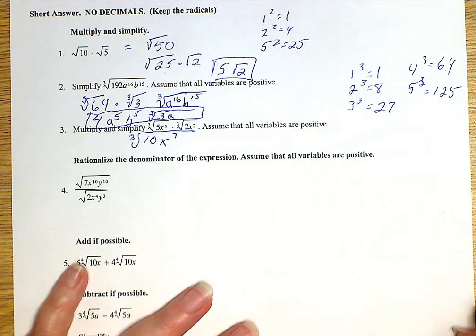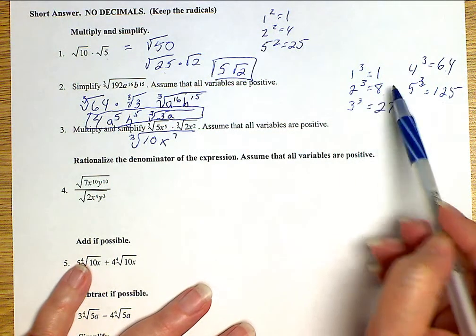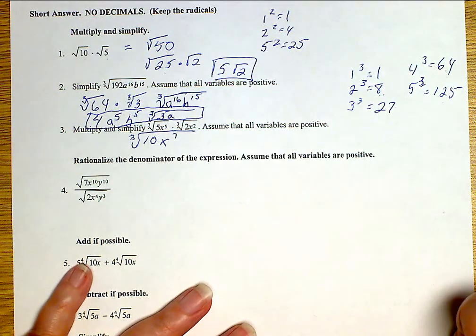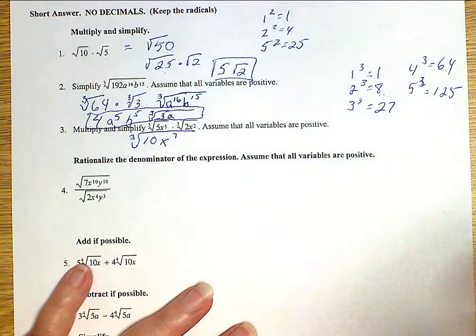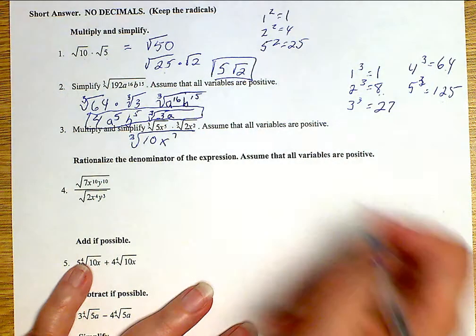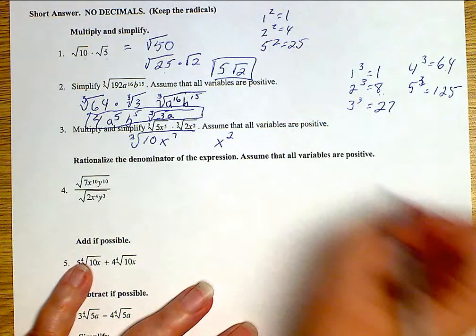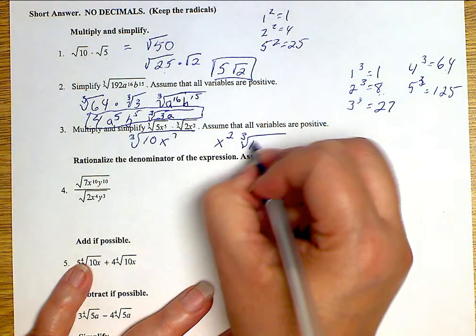We know the cube root, 2 cubed is 8, so 8 would be the biggest number that could go into 10, and it doesn't go in evenly, so we can't do anything with the 10, but we can bring out some of the x's. How many x's can we bring out? 2, which would be 6 bringing out, but 2 groups. And how many stay behind? 1. So underneath it we have 10x.